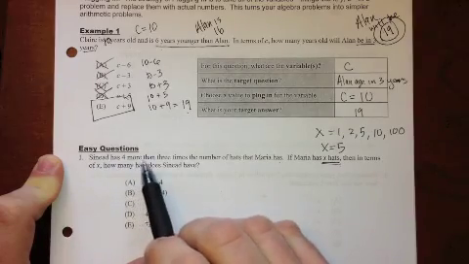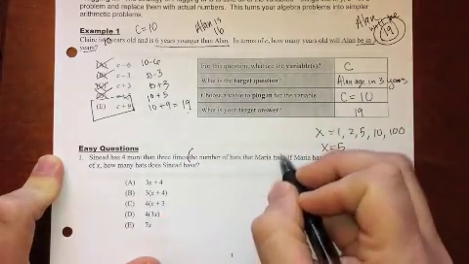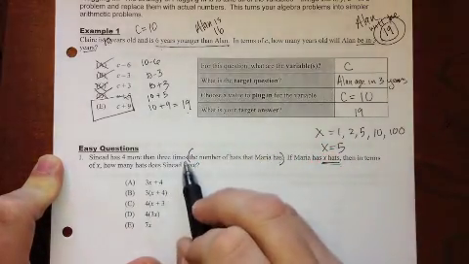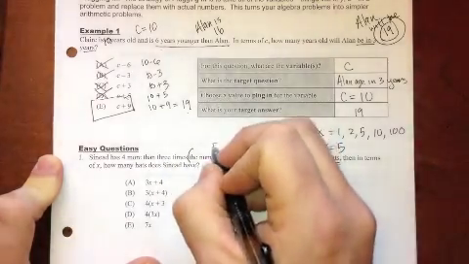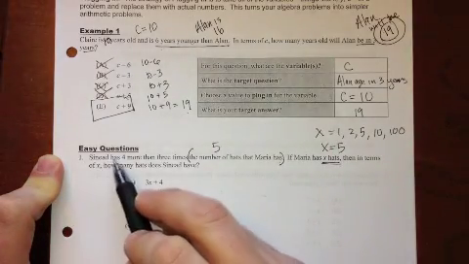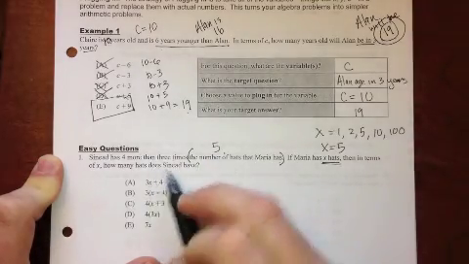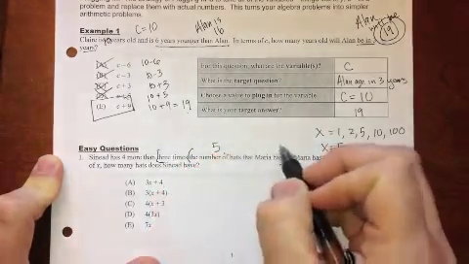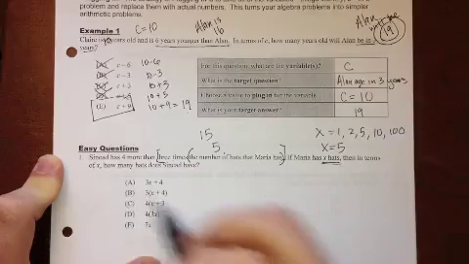Sinead has 4 more hats than 3 times the number of hats that Maria has. 3 times the number of hats Maria has, that's now 3 times 5. Sinead has 4 more than 3 times 5. In other words, if I talk about 3 times 5, I'm talking about 15.